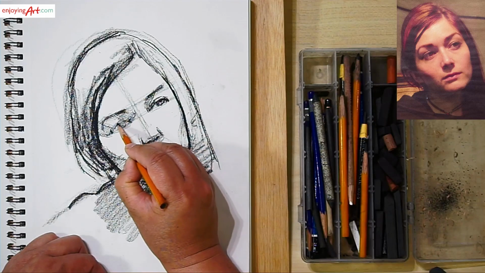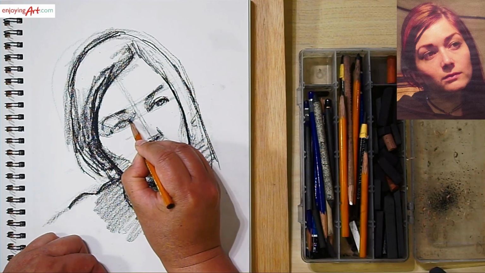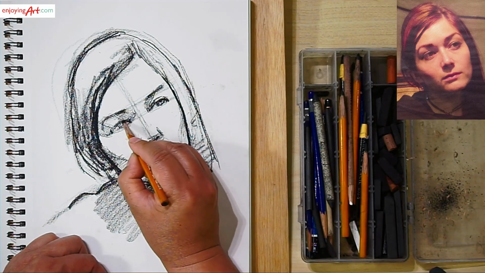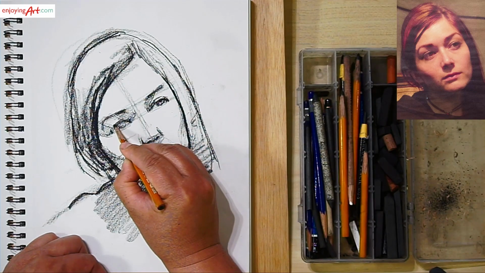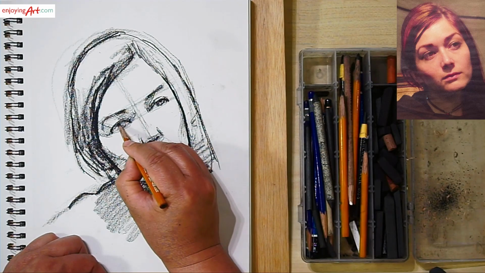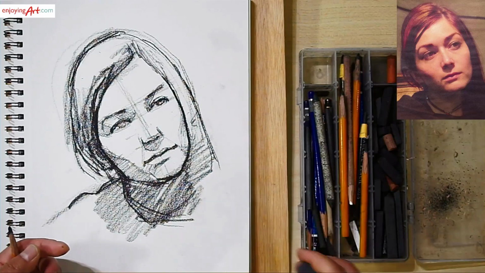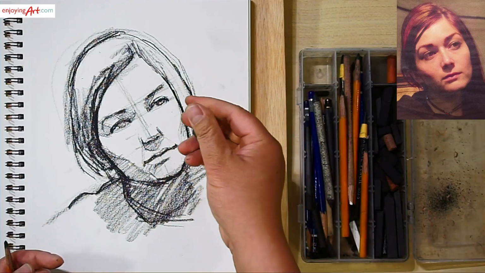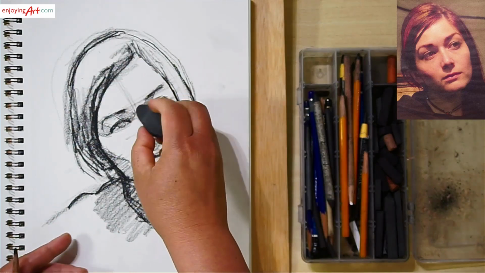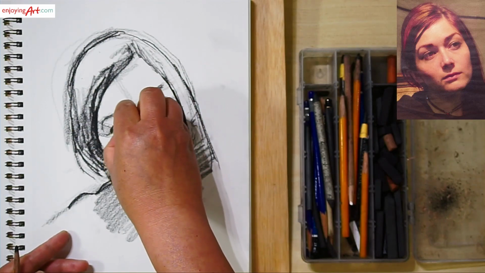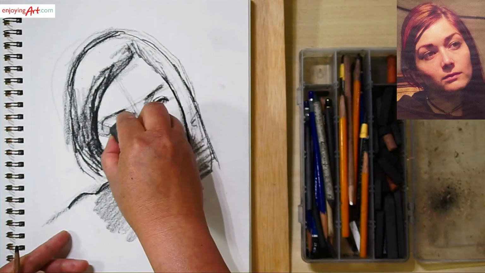And now we're going to take a look at it. Let's draw the eyelid right over here, and the upper eyelid is over here. That's good, right? Good. Let's catch the shadow underneath the eyelid, and you can always use your eraser to revert the paper to be light.